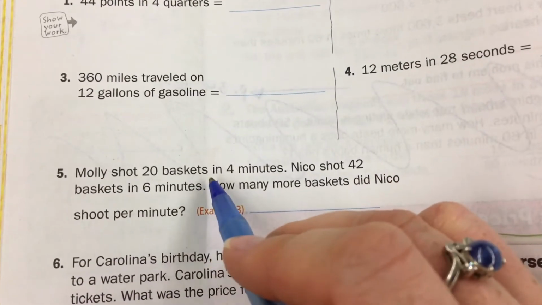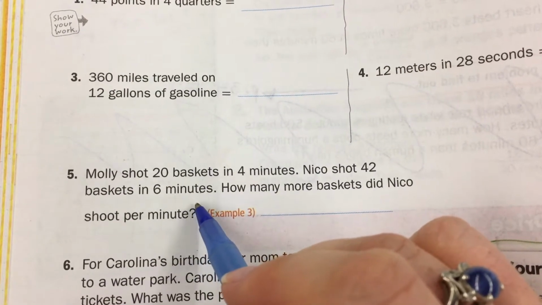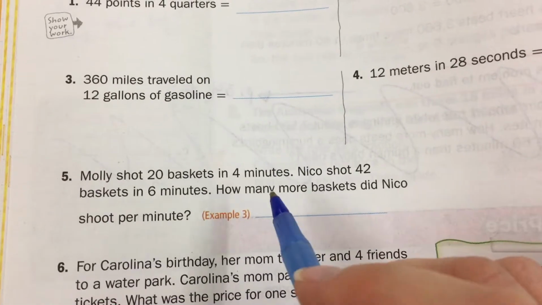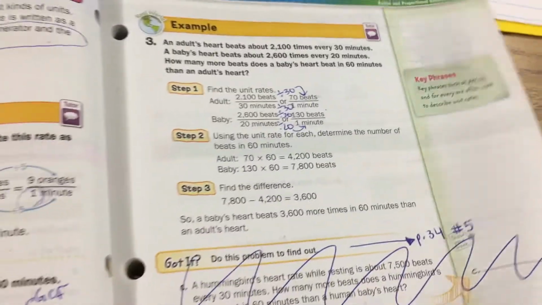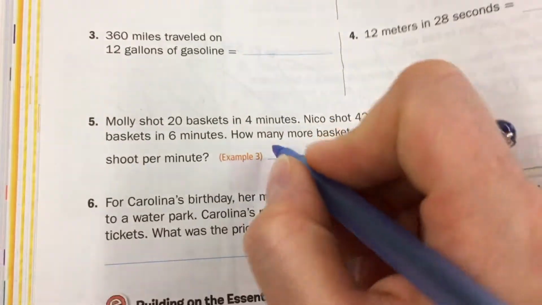It says Molly shot 20 baskets in 4 minutes. Nico shot 42 baskets in 6 minutes. So how many more baskets did Nico shoot per minute? So the first thing that they want you to do in the example is find the unit rate. Then we can find the difference. So we're going to find the unit rate. So this is for Molly.